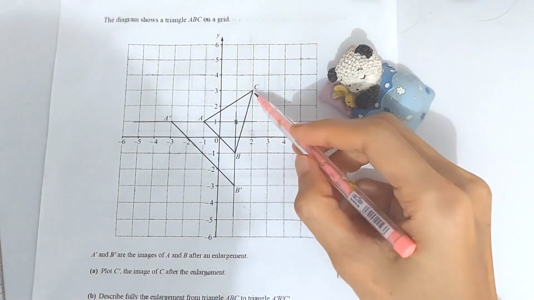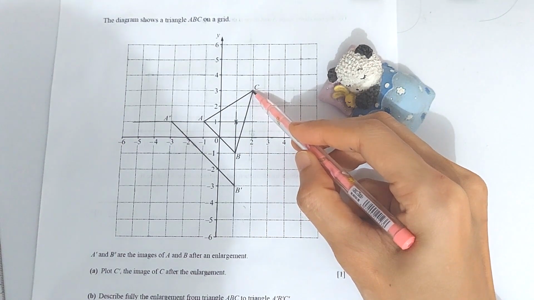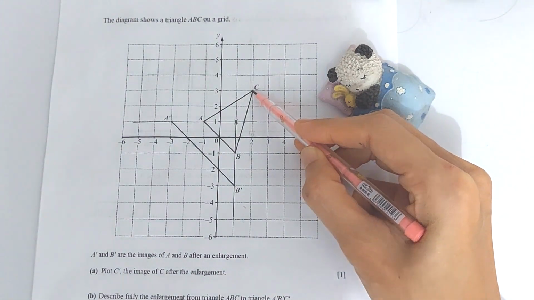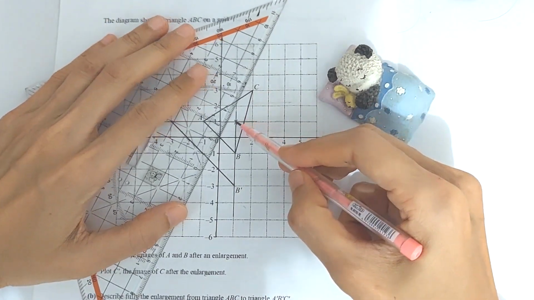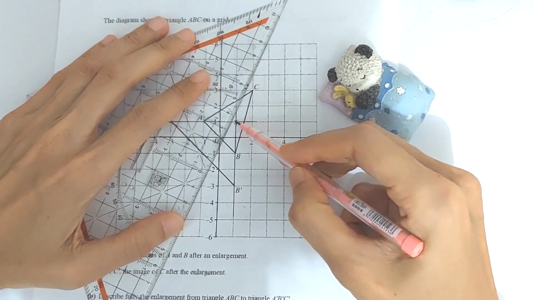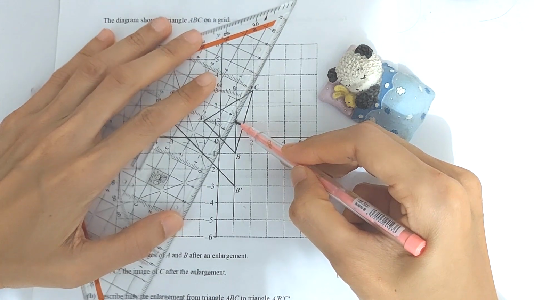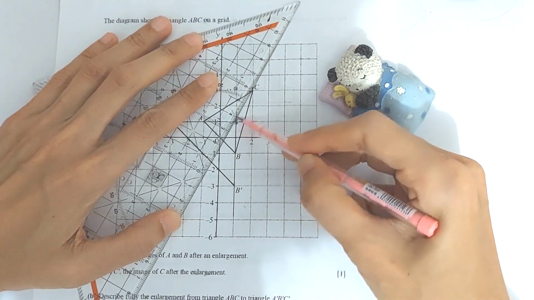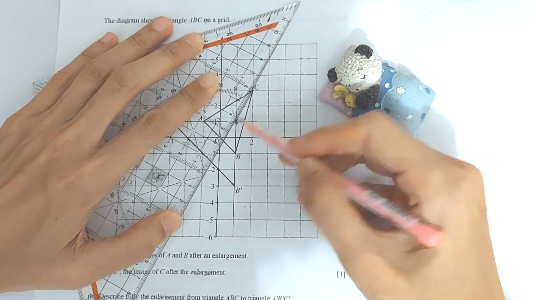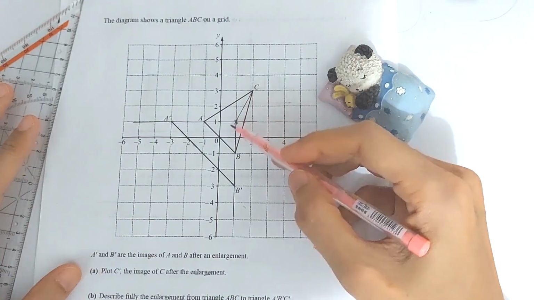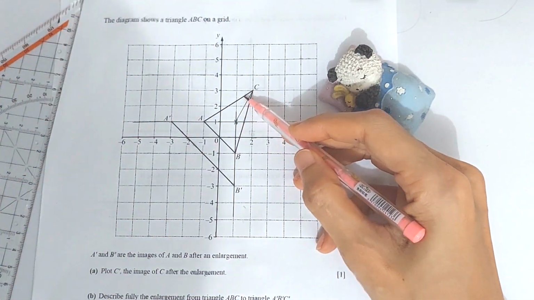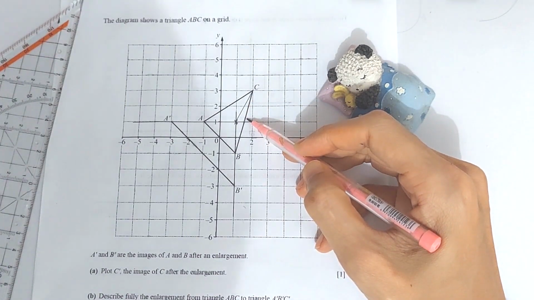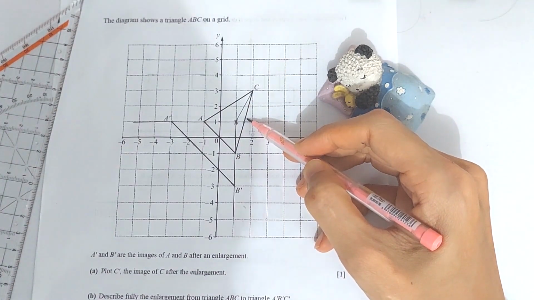Now, we can draw the image of C. Look here. I will connect the center of the enlargement to the C. And if you see here, when I connect these two, this line is the diagonal of 2 boxes available vertically.